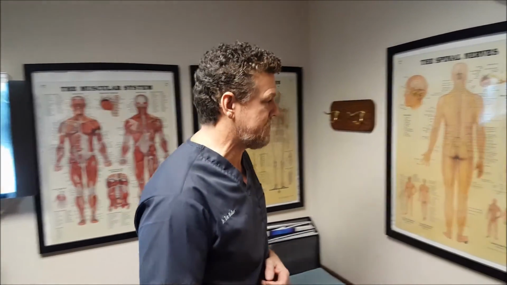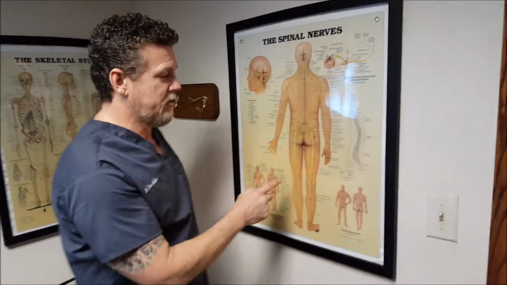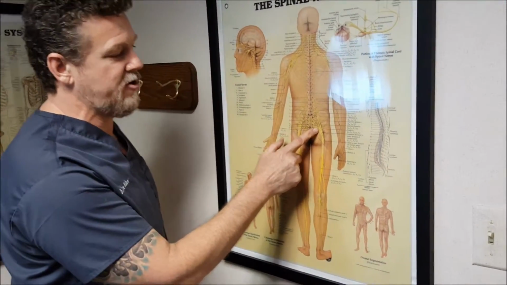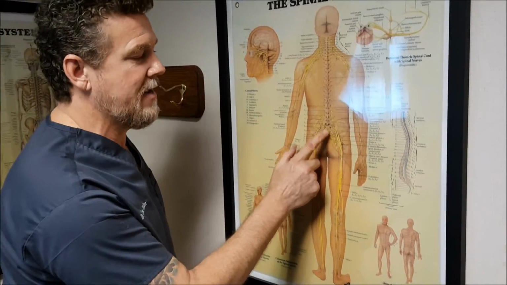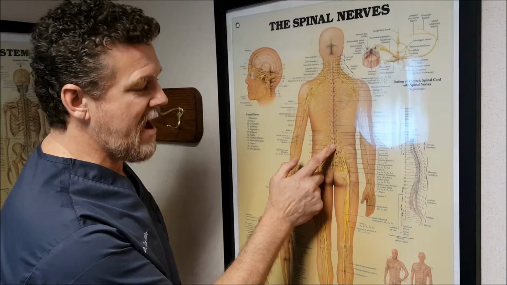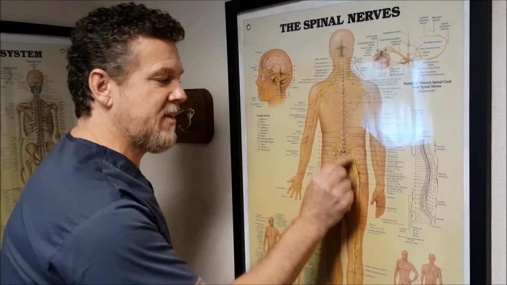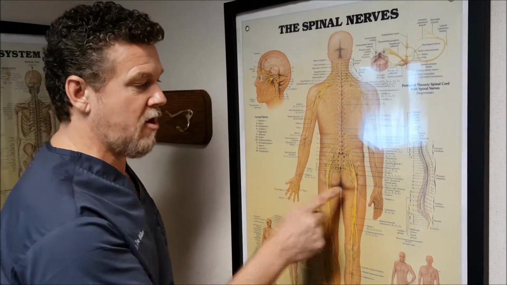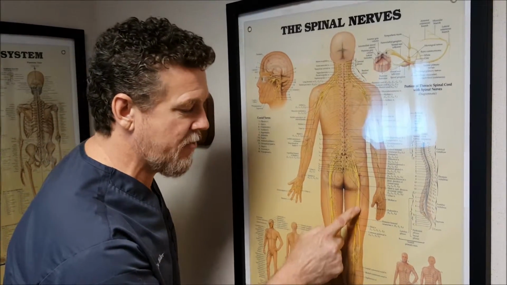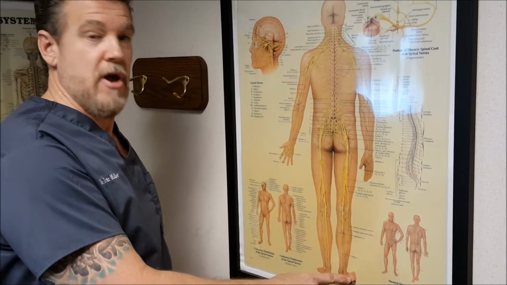Let me show you real quick. When we look at this particular diagram, you're going to see that the sciatic nerve is the largest nerve in the entire body. It basically is made up from the L4 vertebrae, L5, S1, S2. These nerves come together to create the large nerve. The nerve basically goes down through the thigh, all the way down the calf, and supplies the foot.